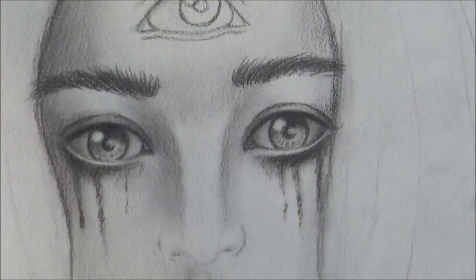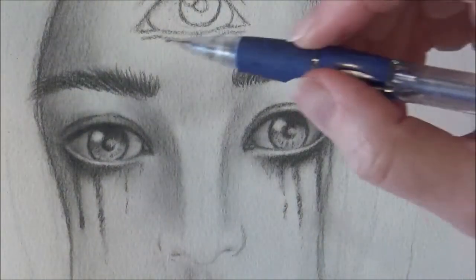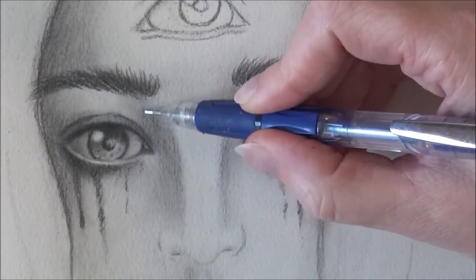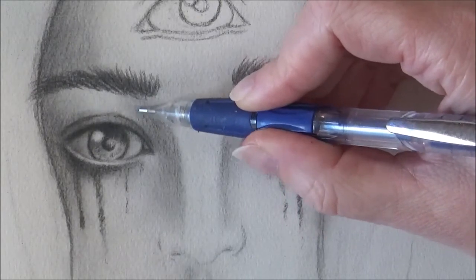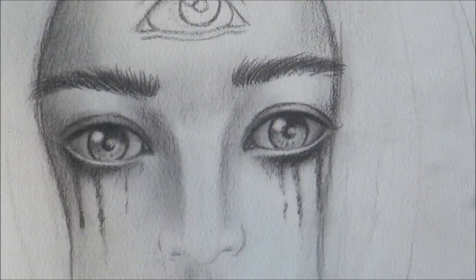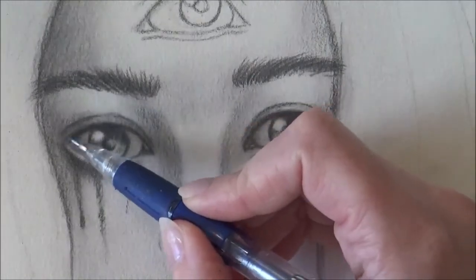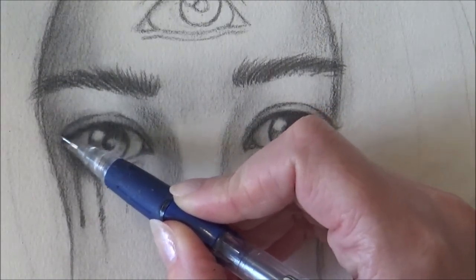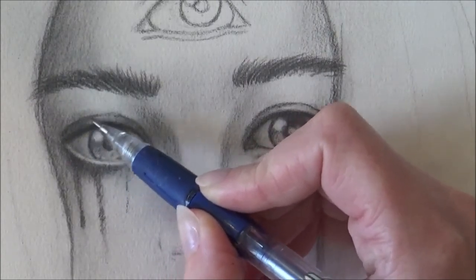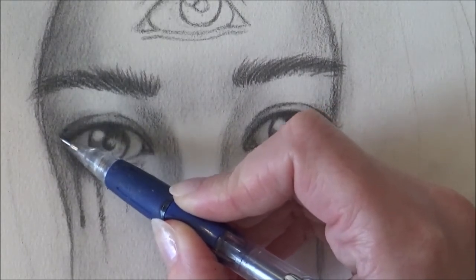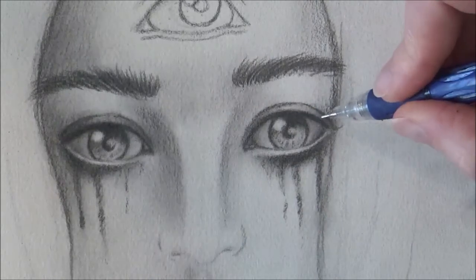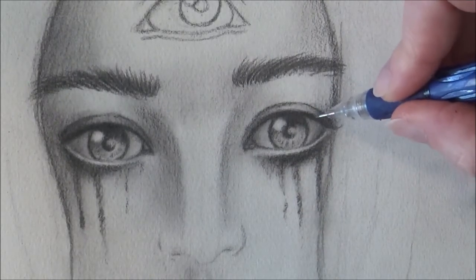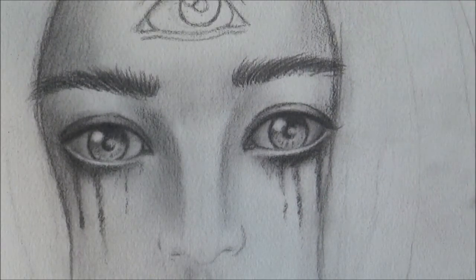And then I think I want to darken right here. And I like the outer parts of the lids to be dark. I just think it makes the eye look a little bit more, I don't know, round or something.